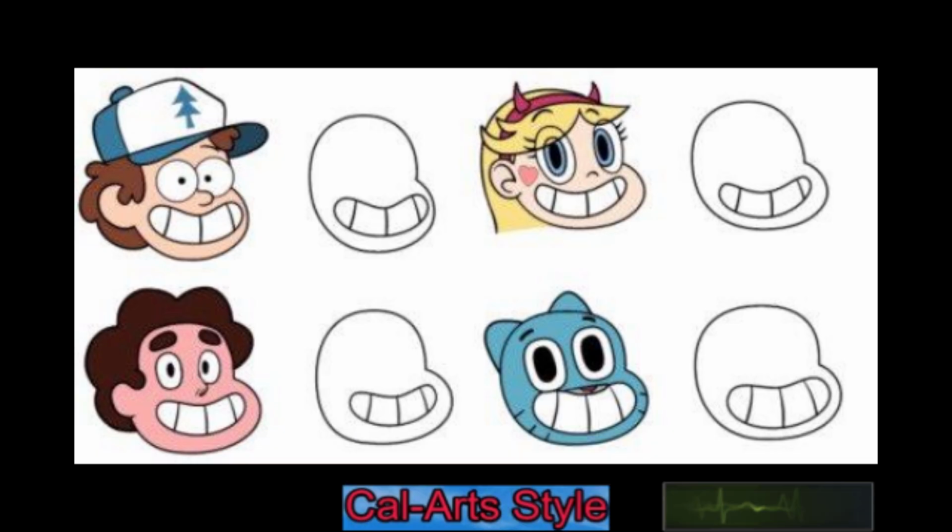Cal art style. The Cal art style refers to the art style that is being used for a lot of modern cartoons on Cartoon Network, Nickelodeon, and Disney Channel since the 2010s. Or so they keep complaining.